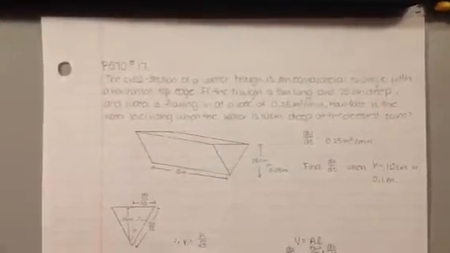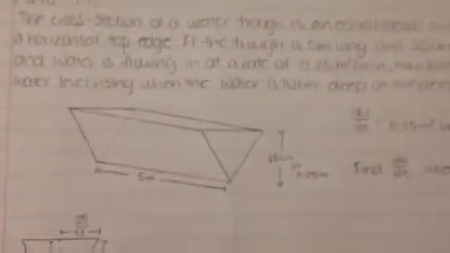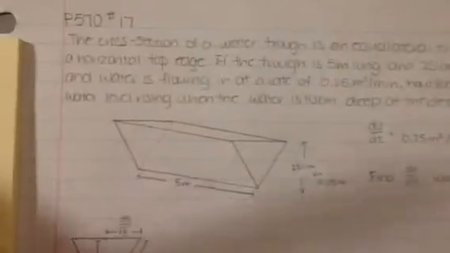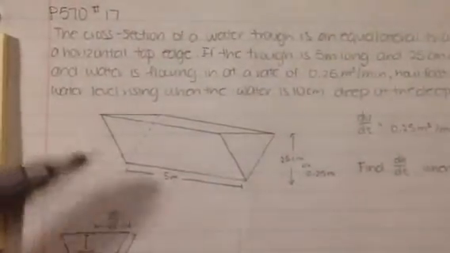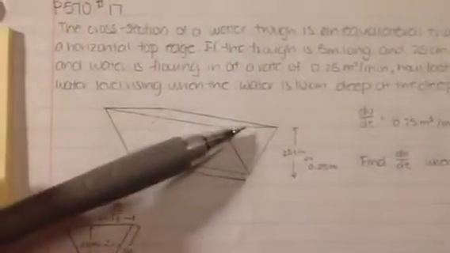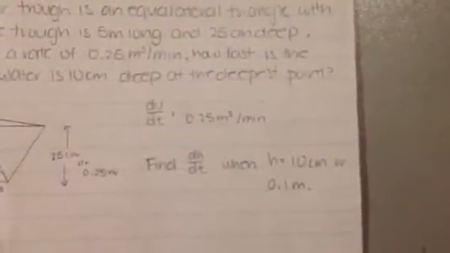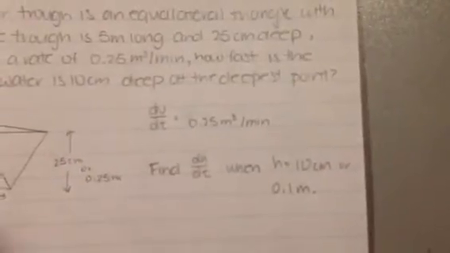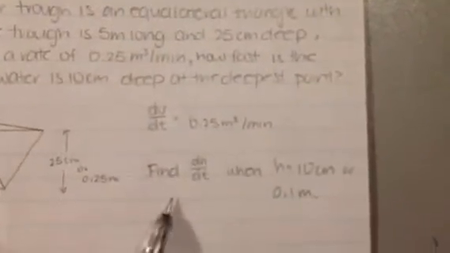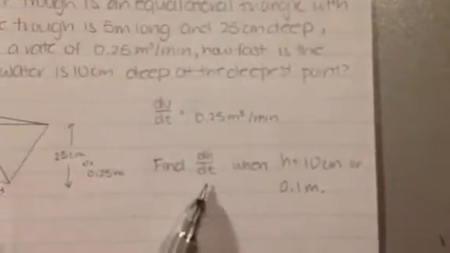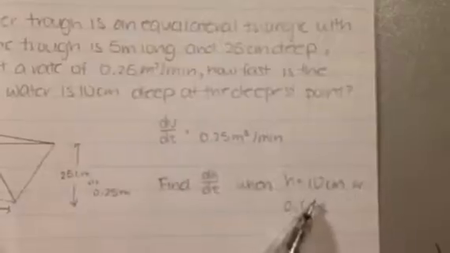So to solve this, we will use the GRASS method, and our first point would be the given. So we have a diagram here that outlines what the trough looks like. We have the 5 meters long and 25 centimeters tall, which is also equivalent to 0.25 meters. What we're given here, dV over dt, is 0.25 meters cubed per minute, and we have to solve for, which is our required, the dh over dt in terms of time when h equals 10 centimeters or 0.1 meters.